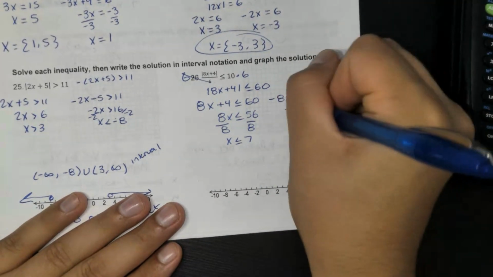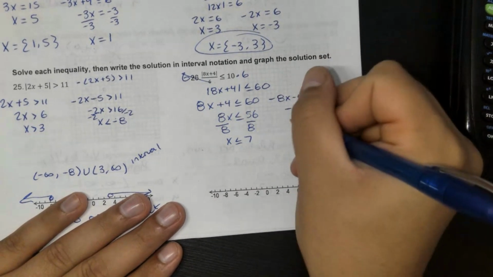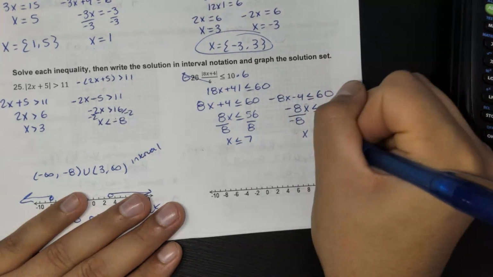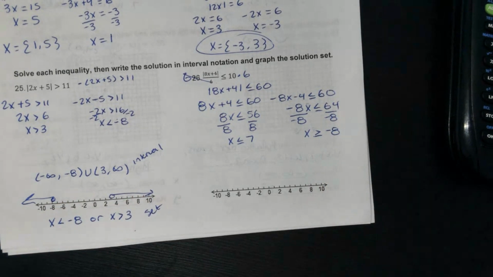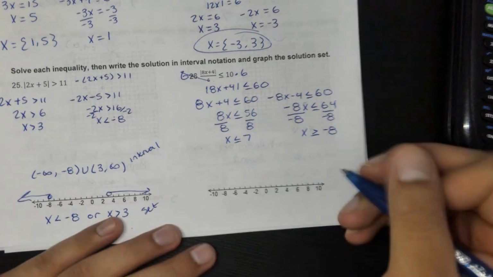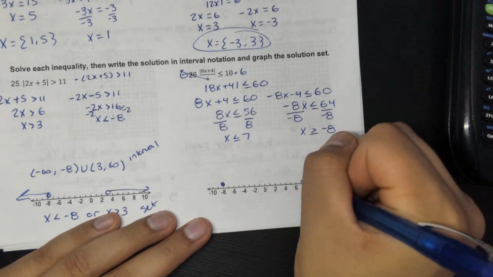On this one, let's add 4, so we get 64. Divide by negative 8, which flips the sign. So we got 64 over negative 8, which is negative 8. So we got negative 8 with a closed dot, 7 with a closed dot.